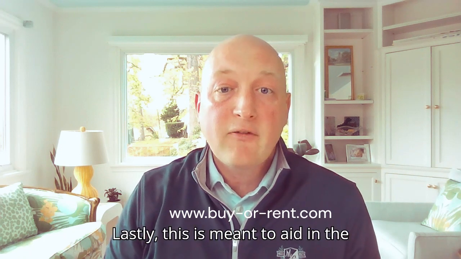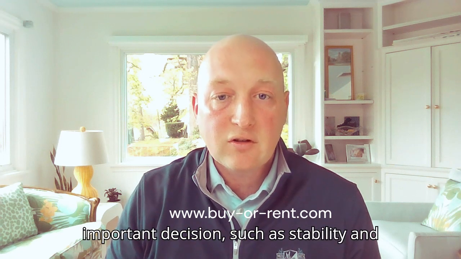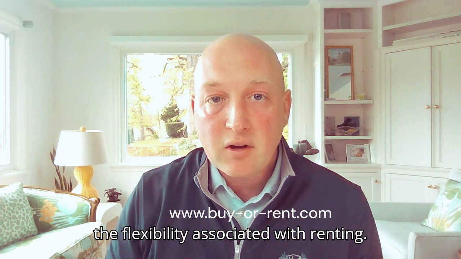Lastly, this is meant to aid in the financial aspect of the decision. Many other factors contribute to such an important decision, such as the stability and pride associated with owning a home or the flexibility associated with renting. I hope this model helps.